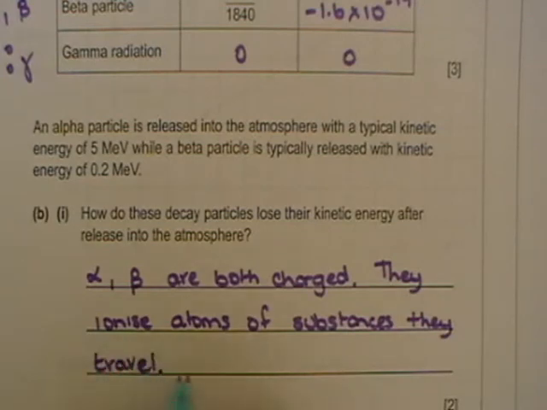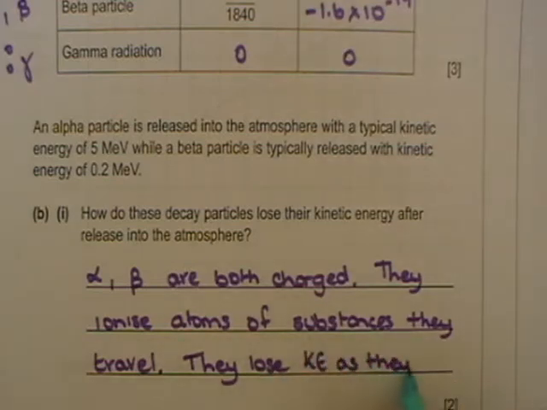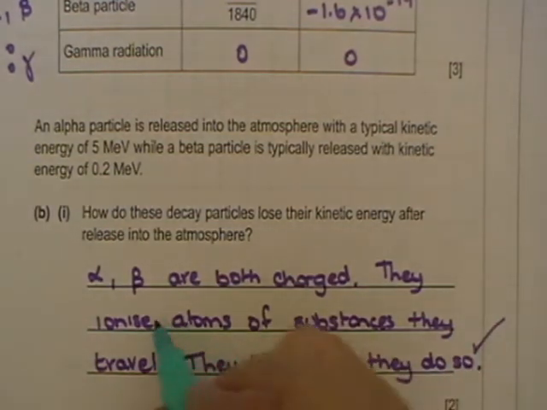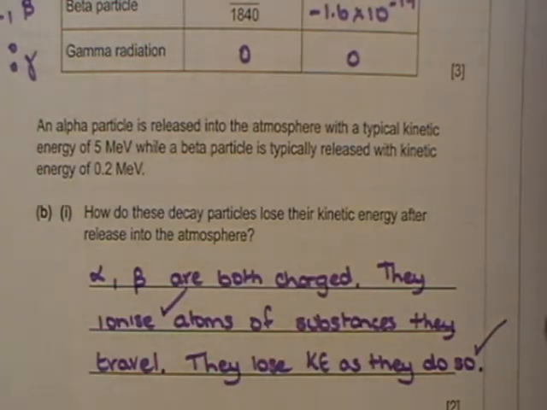And as a result of ionizing, they lose energy or kinetic energy as they do this. So they'll give you a mark for energy being used to ionize and the fact that they are ionizing atoms.